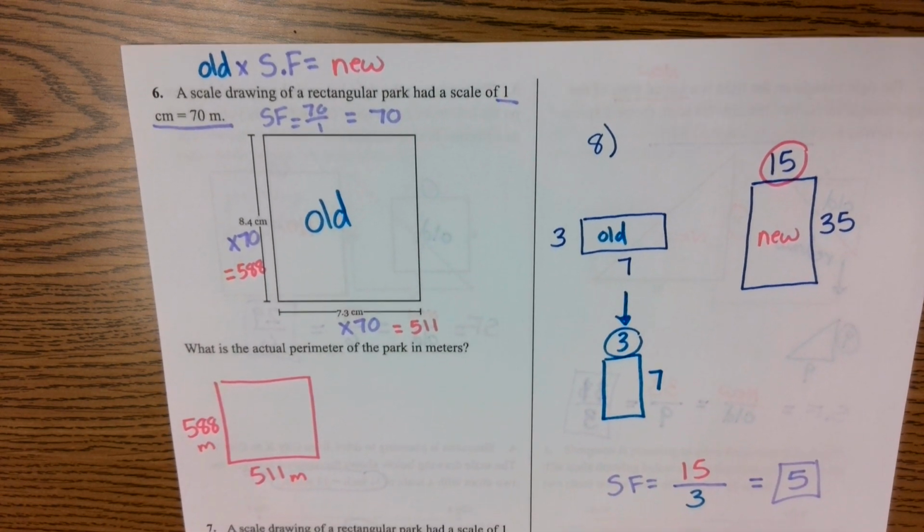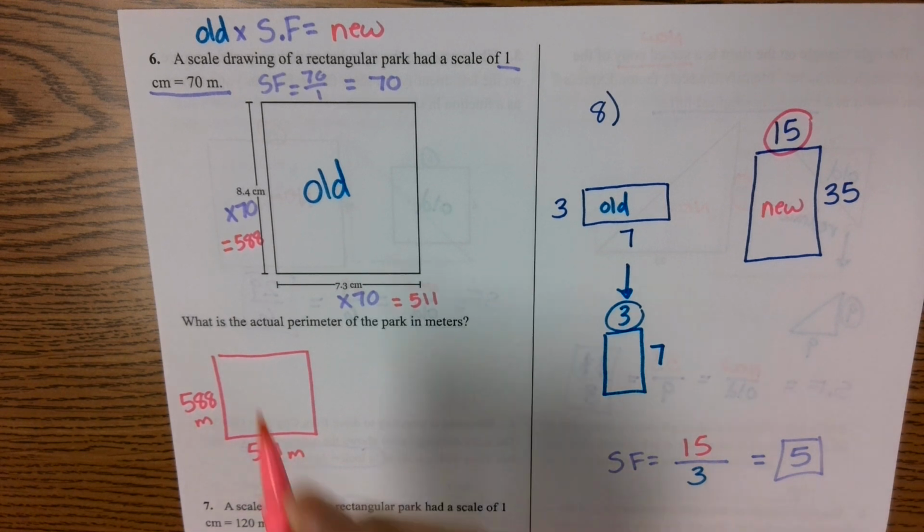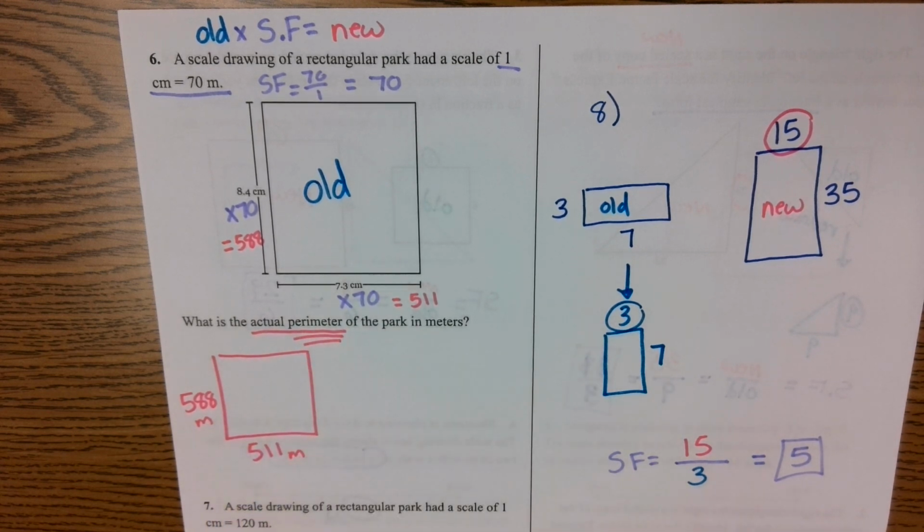Am I done? Is that what the question wanted to know? No, what did the question want to know? Read the question. What does it say? What is the actual perimeter? I need to find the perimeter. Guys, how do we find perimeter of any shape? Elena? Add all sides. I have to add all the sides together.